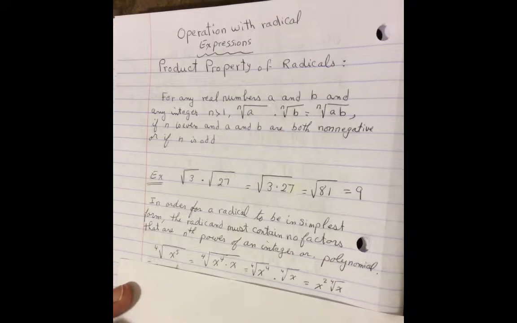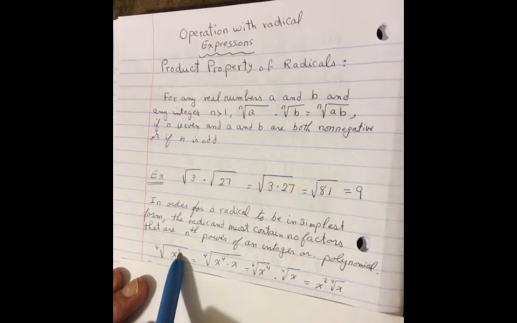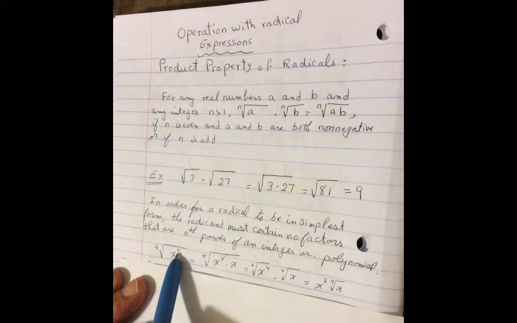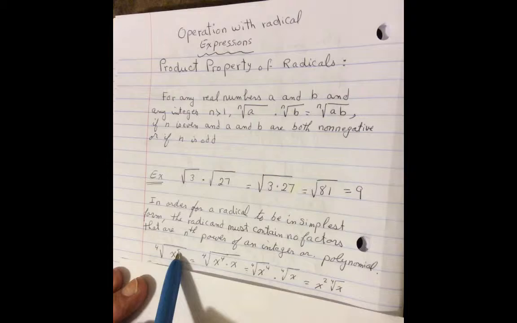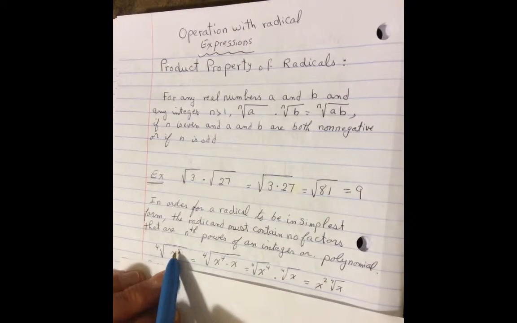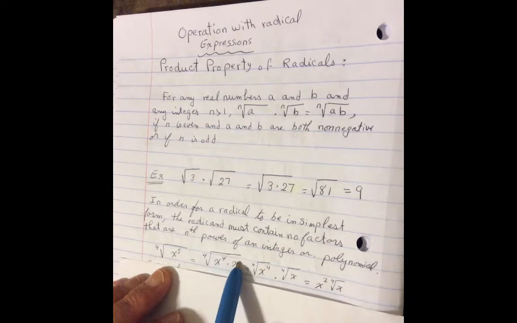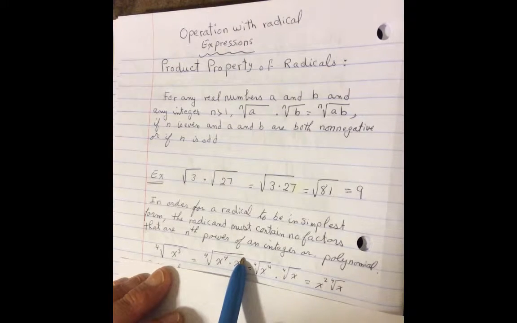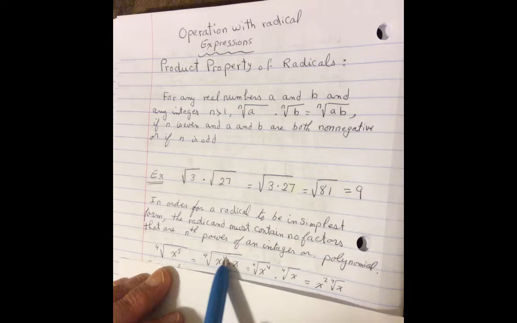So here is an example. We want to find the 4th root of x power 5. Now you see the power over here, the number of the factors of x is 5. It's more than 4. So this is not in its simplest form. How can we simplify it? We can rewrite x power 5 as x power 4 times x power 1. Then this x power 4, we can find an answer to it.